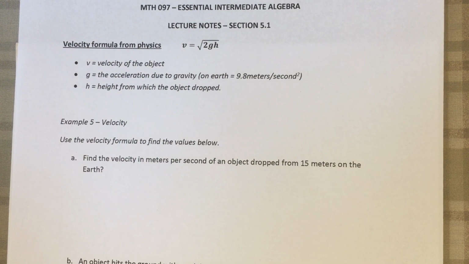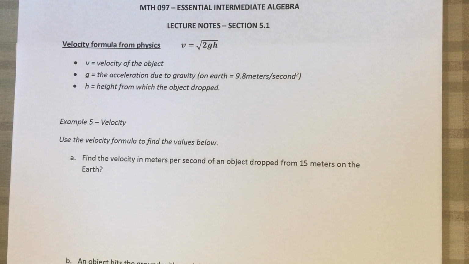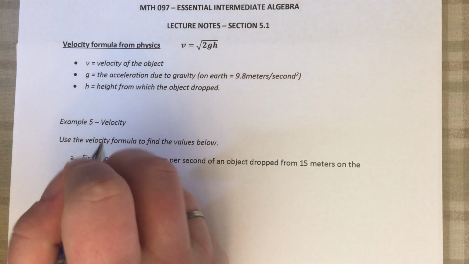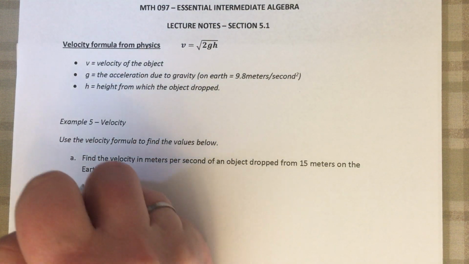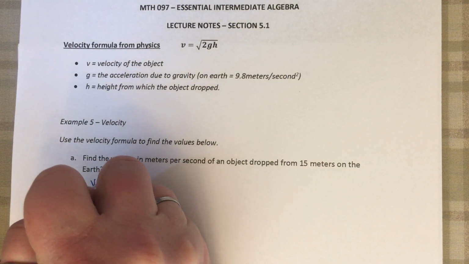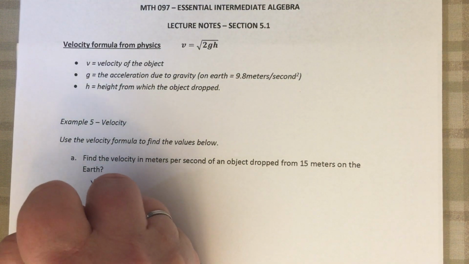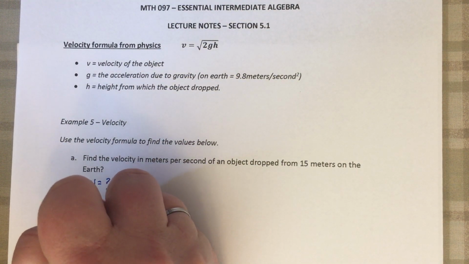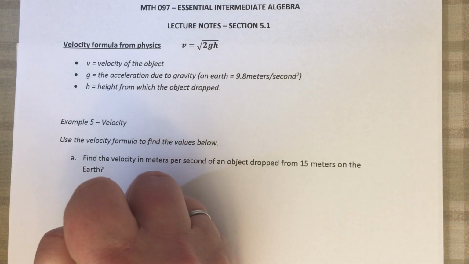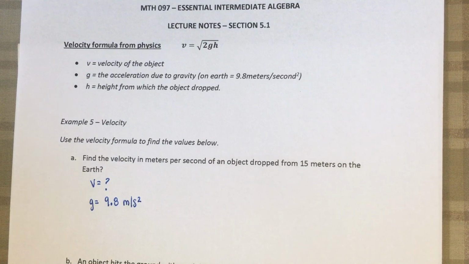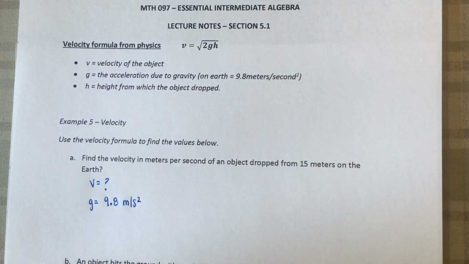For A, find the velocity in meters per second of an object dropped from 15 meters on the Earth. All right. So we are looking for our velocity. Our G is going to be this 9.8 meters per second squared because the problem is taking place on Earth.